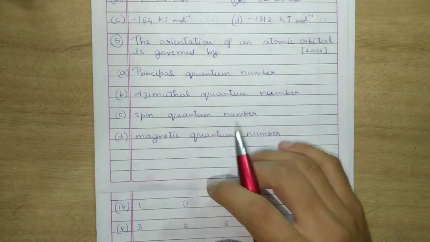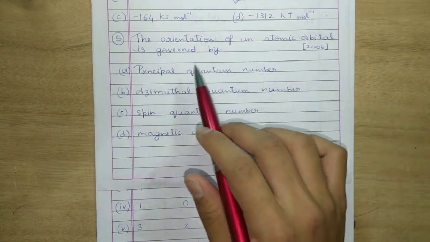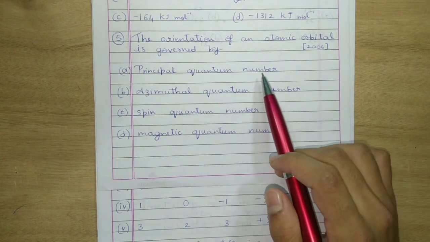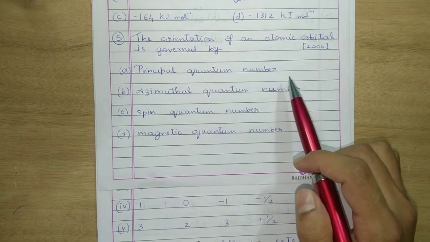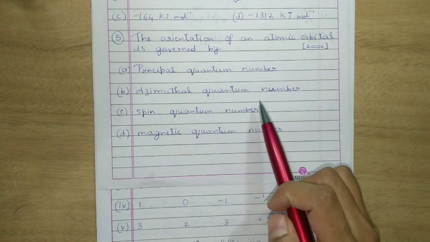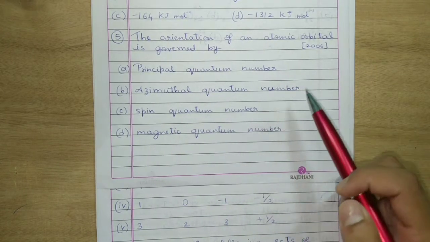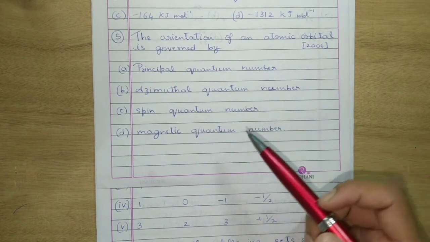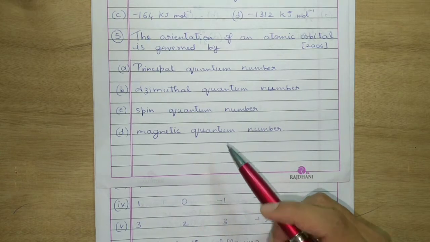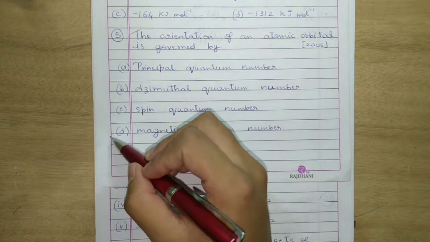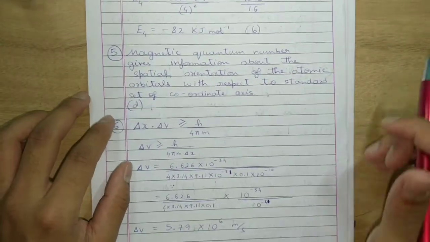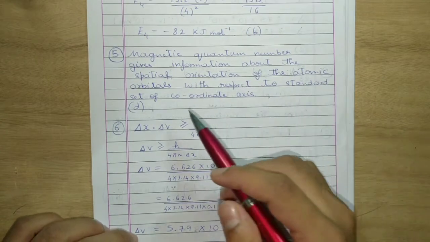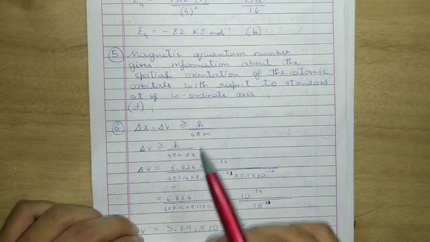Question 5. The orientation of an atomic orbital is governed by... Principal quantum number gives the energy of the orbital. Azimuthal quantum number gives the shape of the orbital. Spin quantum number gives the spin of the electron in an orbital, and magnetic quantum number gives the orientation of an atomic orbital. So correct option is D. As you can see here, magnetic quantum number gives information about the spatial orientation of the atomic orbitals with respect to standard set of coordinate axes.